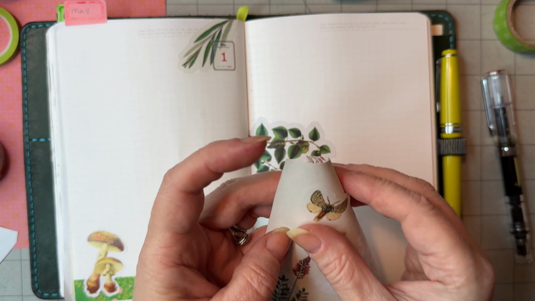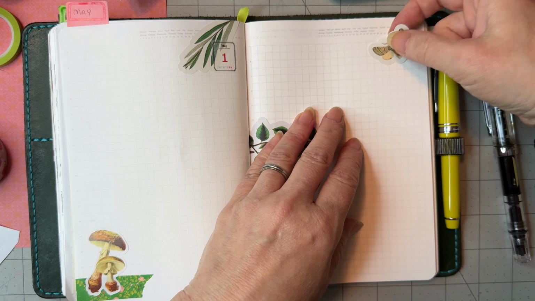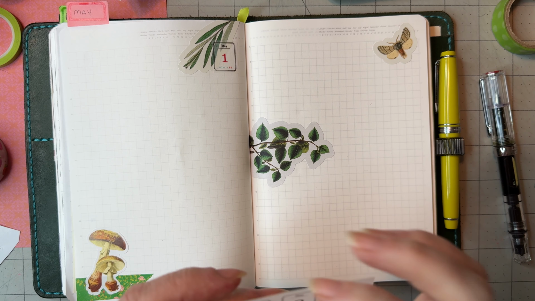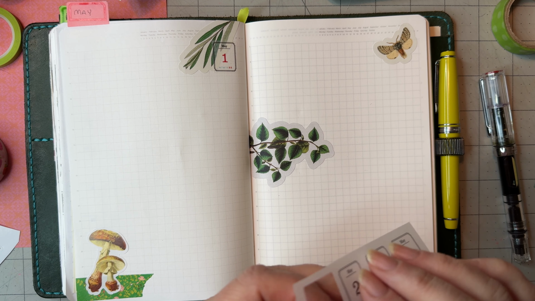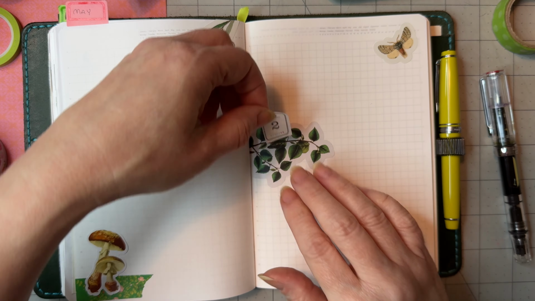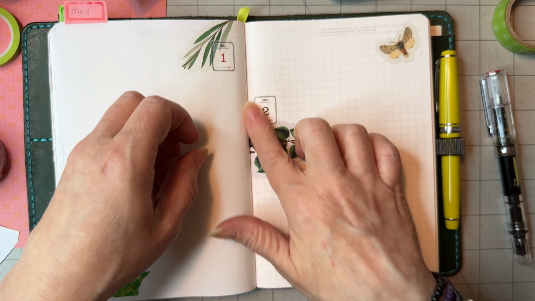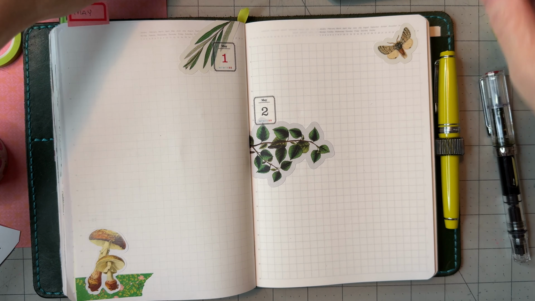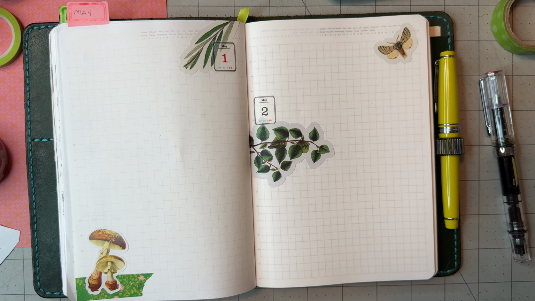But ooh, I have a little moth, little bug. He's going to go over there. And put my little number 2 sticker. Then my next step would be to actually write in the day. So Monday, Tuesday, Wednesday.